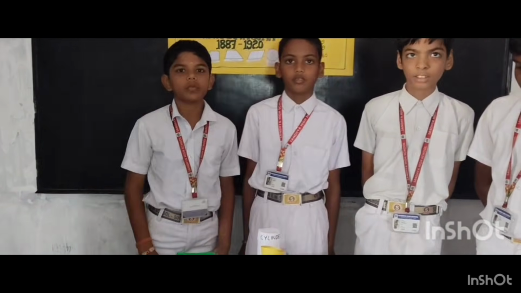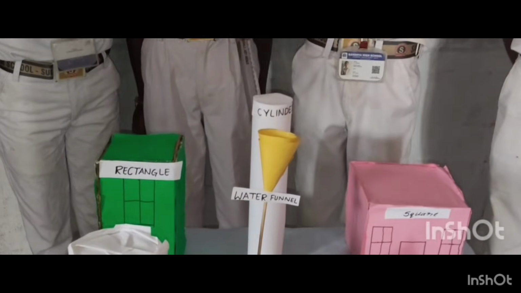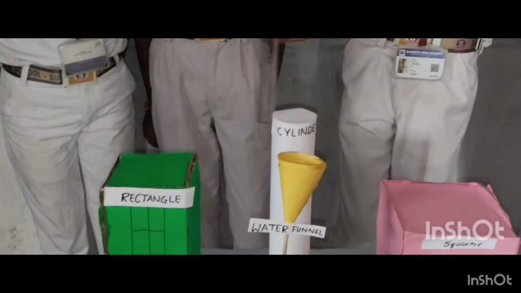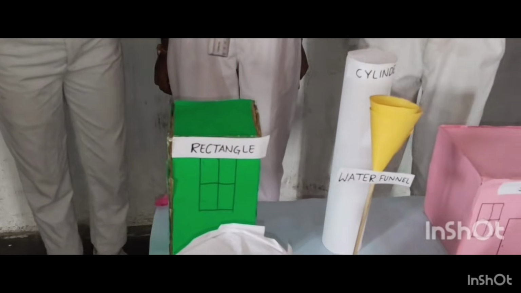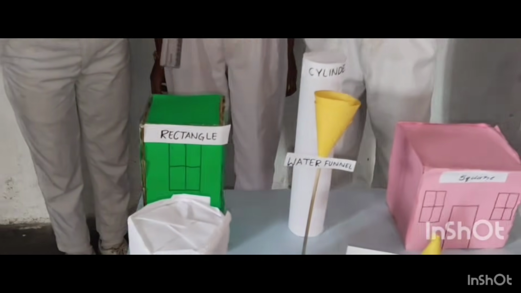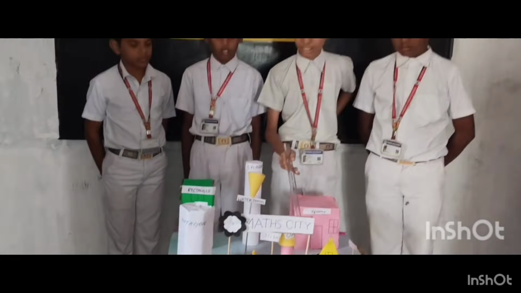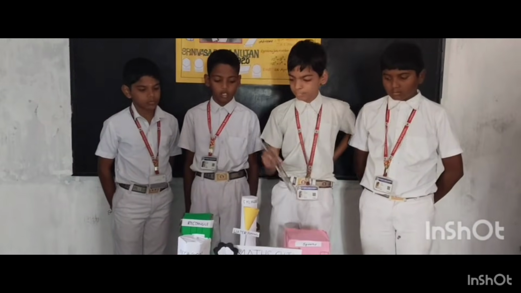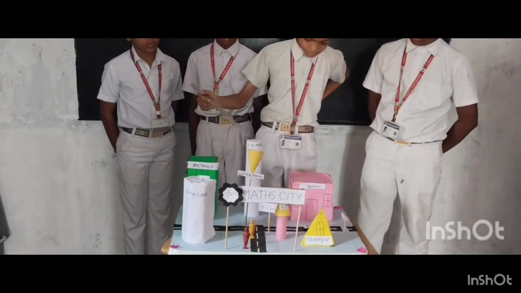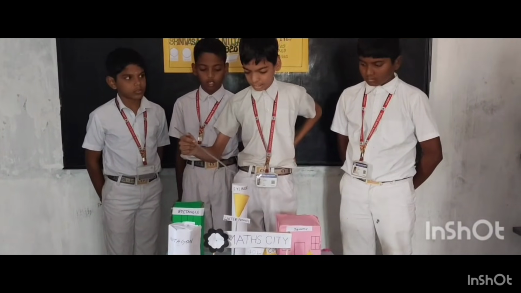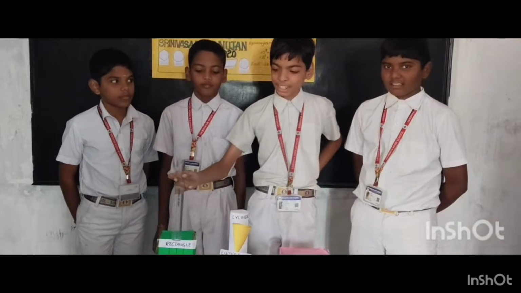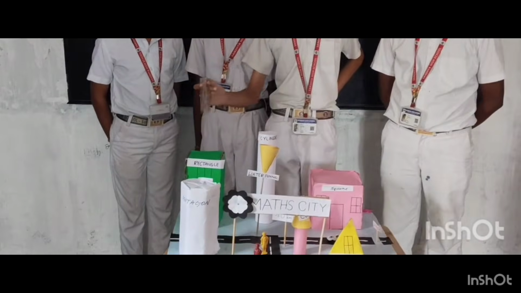Cylinder, it has radius and height. Rectangle, it has opposite sides equal, with length and breadth. Triangle, it has three sides. Cone, it is curved, like a water funnel, it has one curved surface. Pentagon, it has five sides.